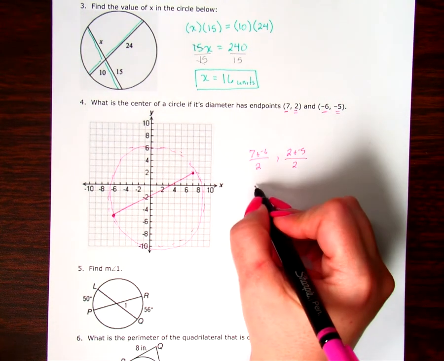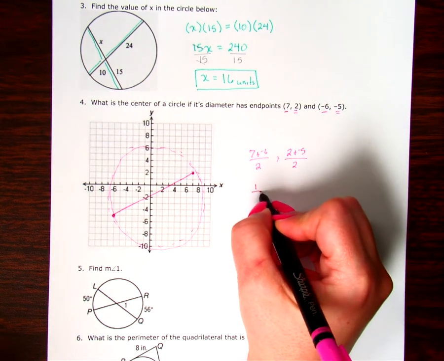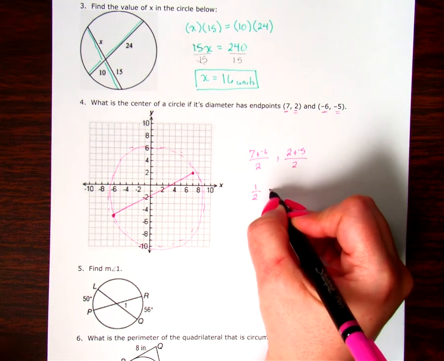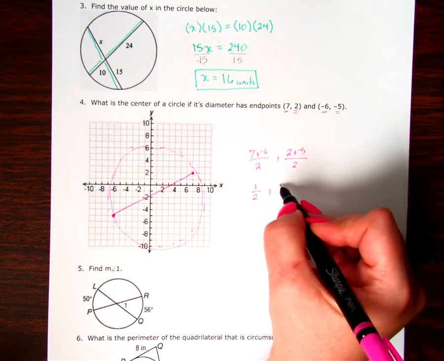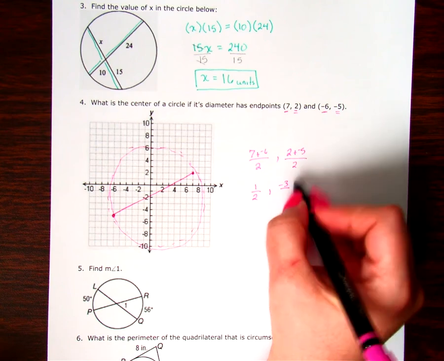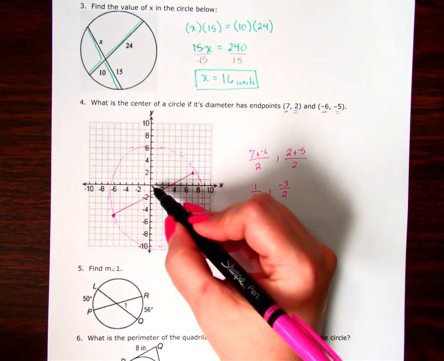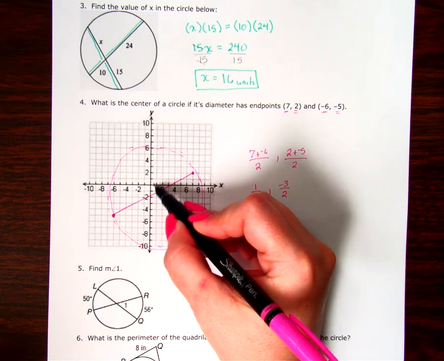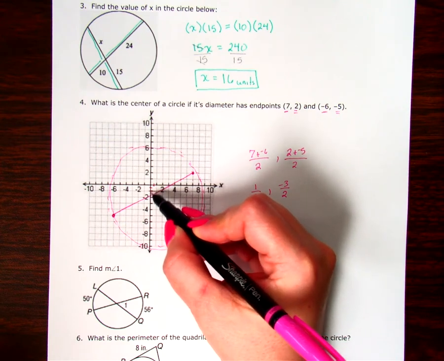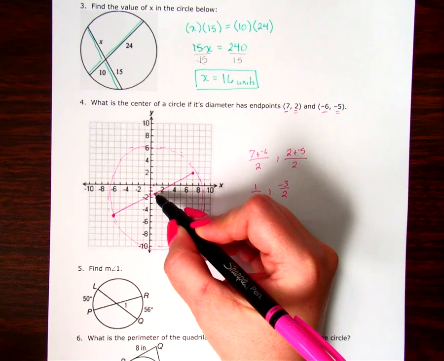So 7 plus a negative 6 is 1, divided by 2 is 1/2. And 2 plus a negative 5 is a negative 3, divided by 2. So I end up with 1/2 and negative 3/2. 1/2 would be right here, and then negative 3/2 would be right here.